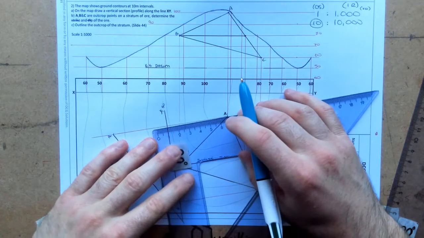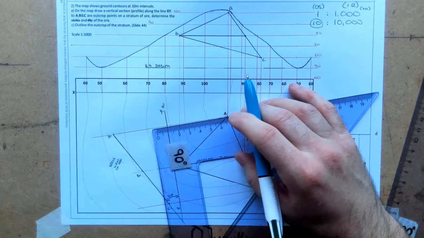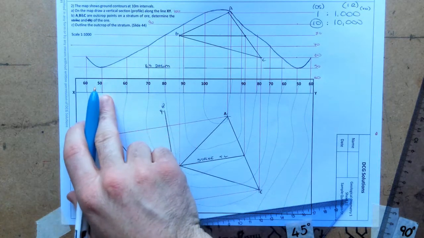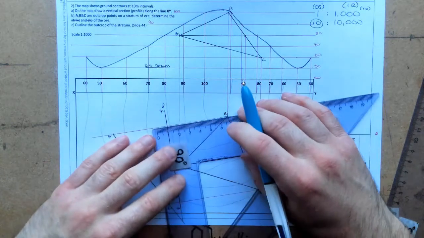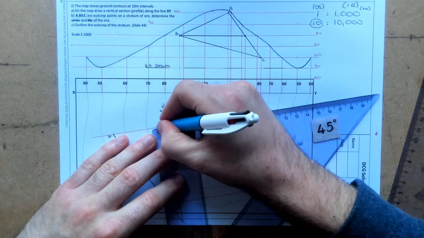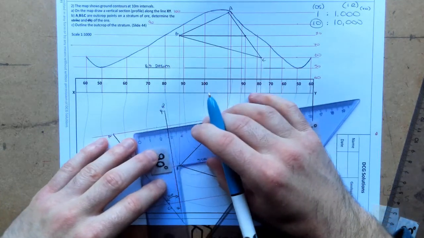So probably should have done this previously, but I'll start here now. I said this was 50, and the lowest it goes to is 50. Thank God. So that's 50. So we're just identifying. So this will be 60. Mark out a little bit further.